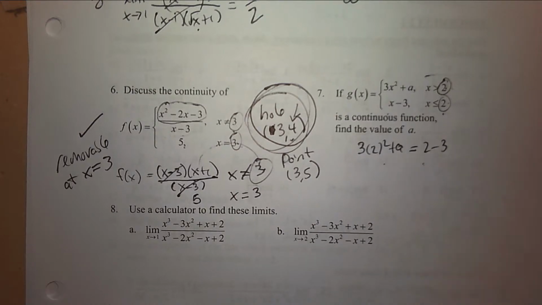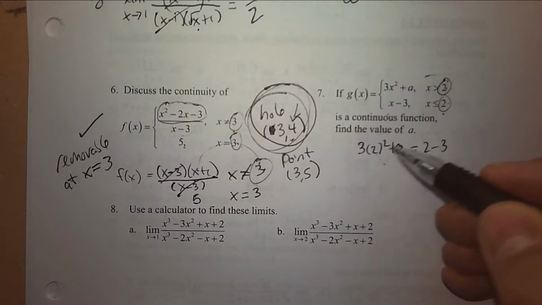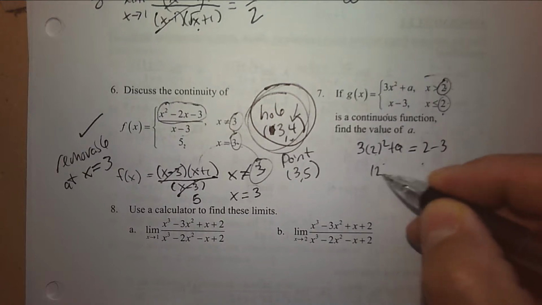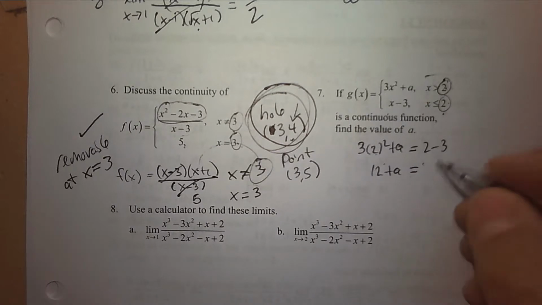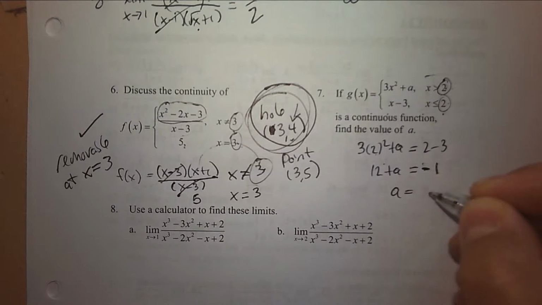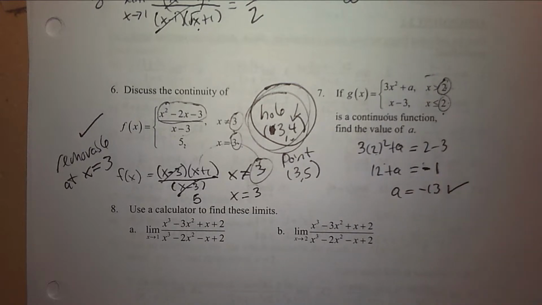What must a equal? Well, 2 squared is 4. 4 times 3 is 12. 2 take away 3 is -1. How would I get a by itself? So what would a have to equal for it to be continuous? And a would have to equal -13.